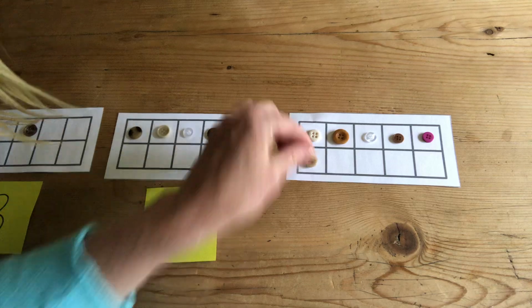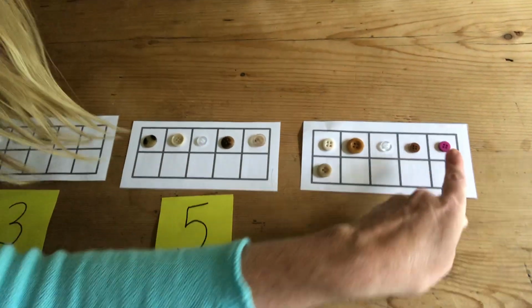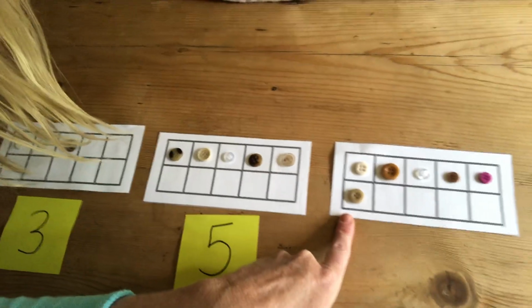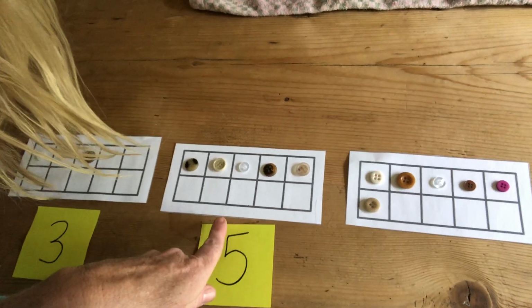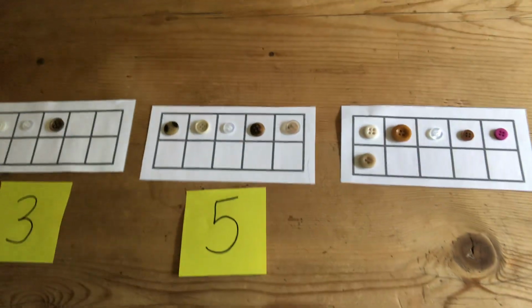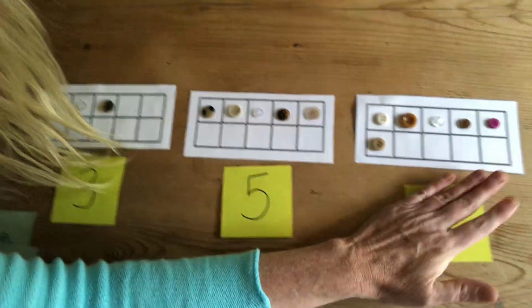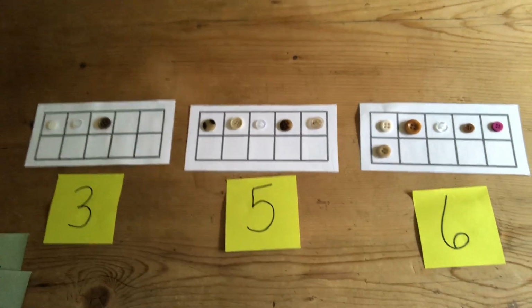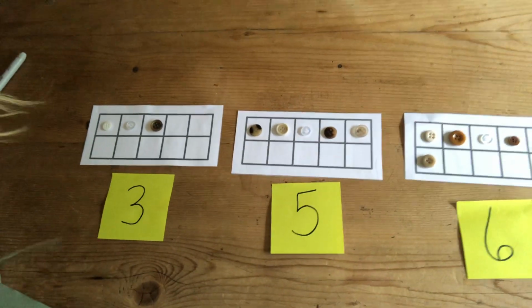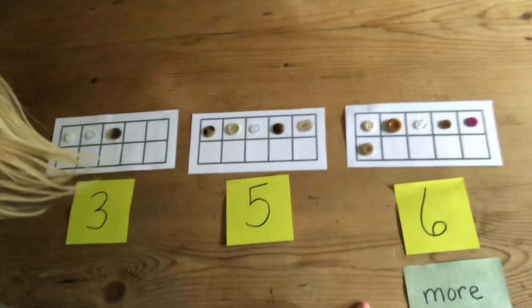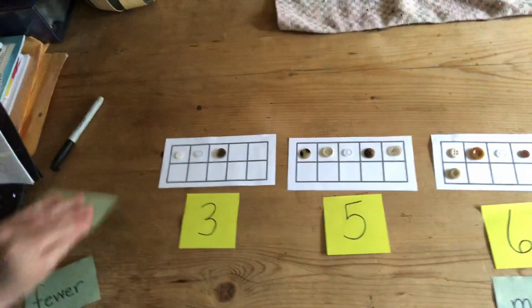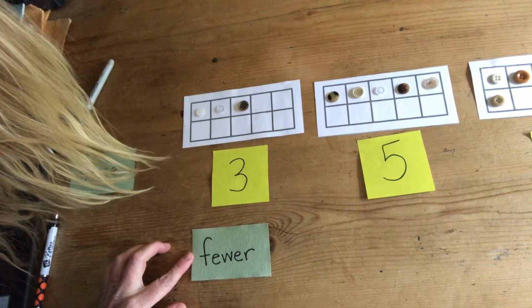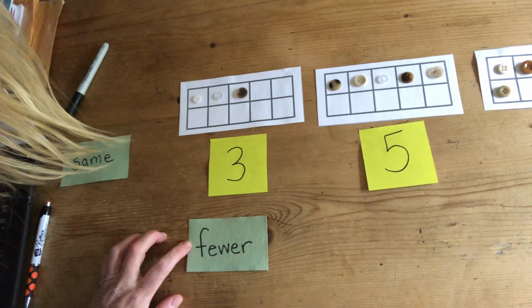Let me add another button. This is now the top row filled in and 1 on the bottom, which makes 6. 5 and 1 is 6. Is 6 more than 5? Yes, it is. So now we know we have 6. Here's my number 6. So what we're saying, my friends, is that the number 6 is more than 5, and the number 3 is fewer than 5.